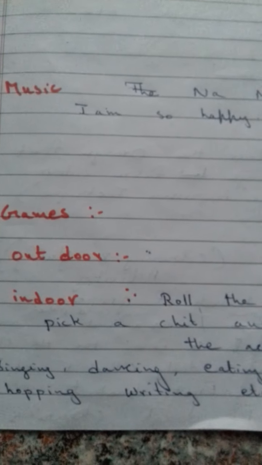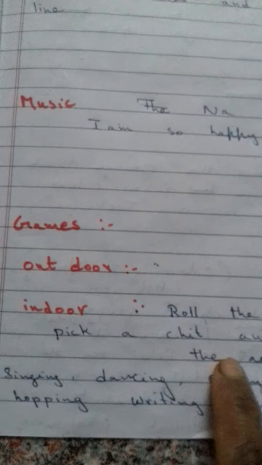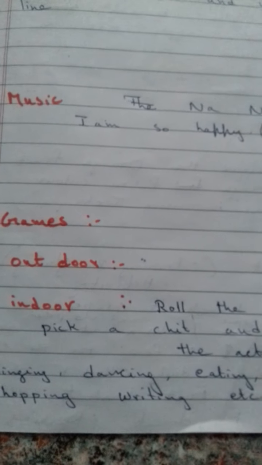Then in games, outdoor games if possible. Then in indoor game, roll the dice and pick a chit and perform the action. So you can write few actions and put in a box and roll the dice, and as the child picks, he can perform the actions.